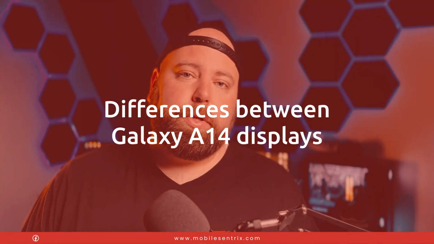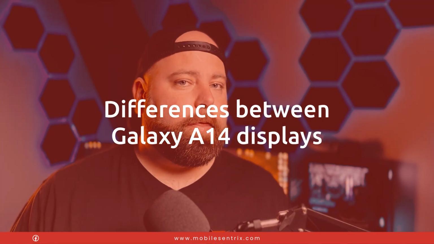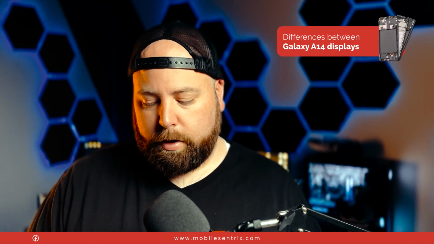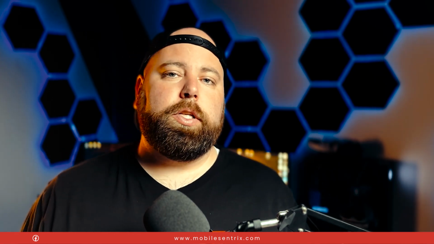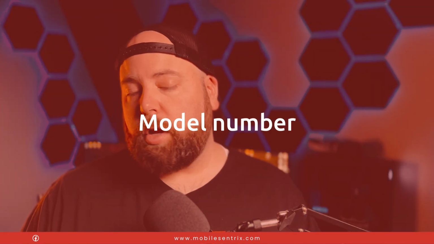When it comes to the Samsung A14, you have the A14 5G and the 4G. There's definitely differences there. And again, like the other models, what you really need to be looking at is that model number to make sure that you are not mixing it up.